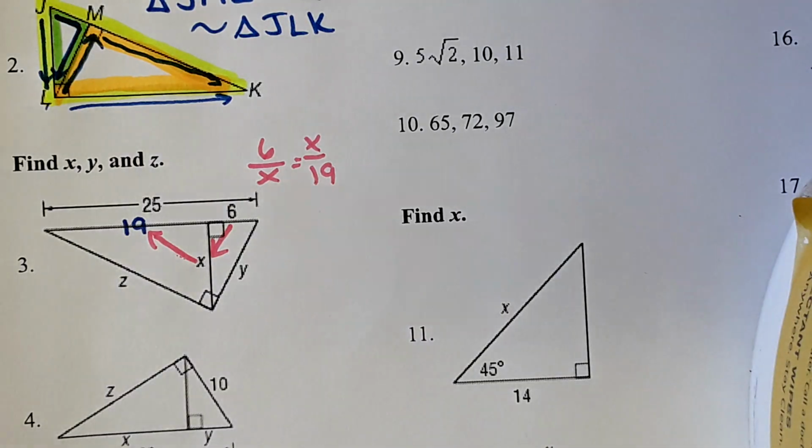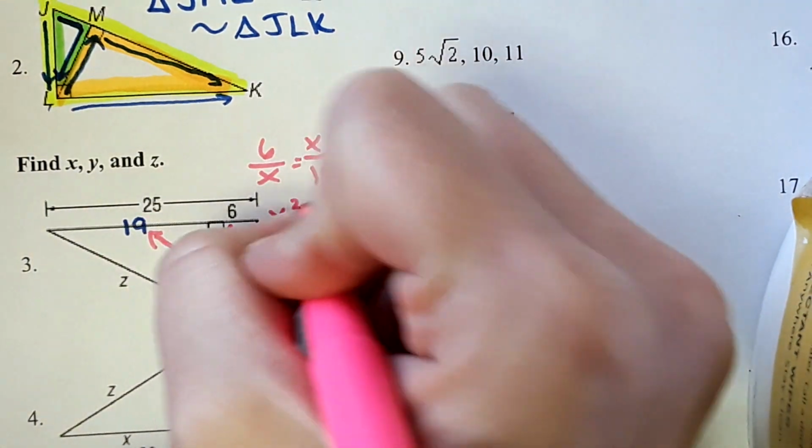Oh, it's on the back table, Wilson. Thank you.